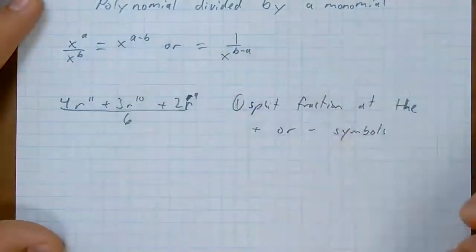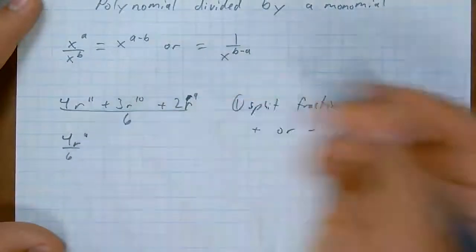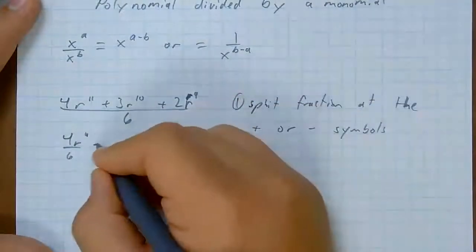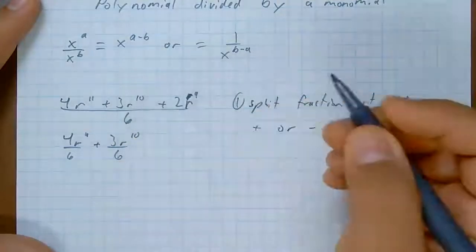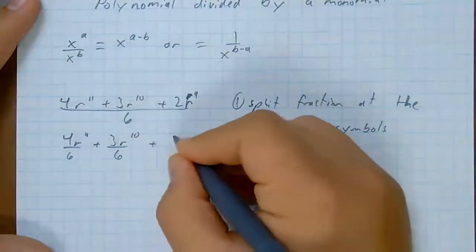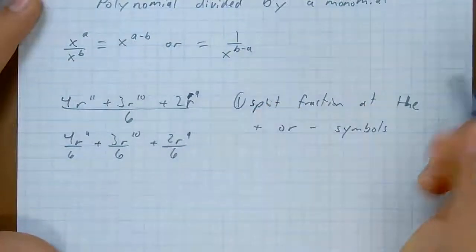In this case, we're going to have 4r to the 11th over 6 plus 3r to the 10th over 6 plus 2r to the 9th over 6.